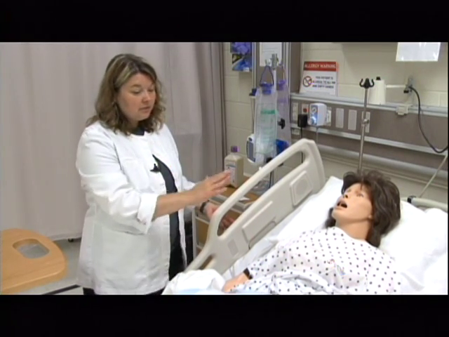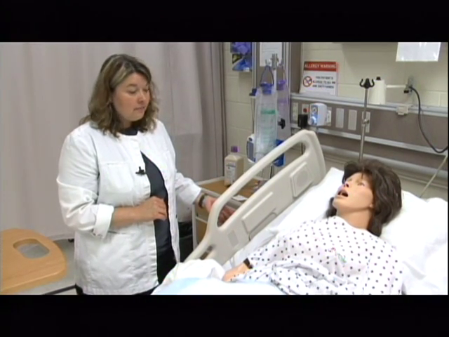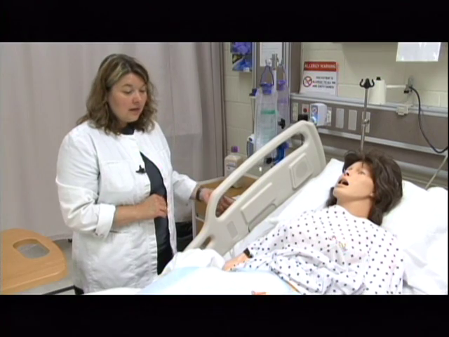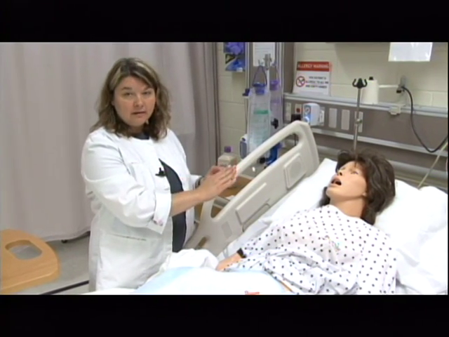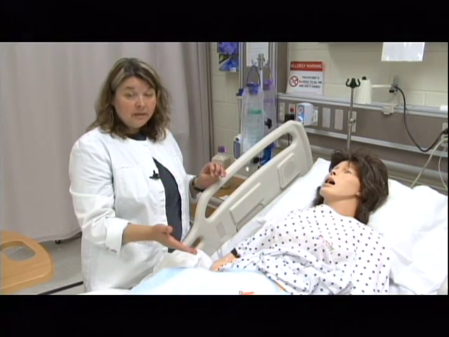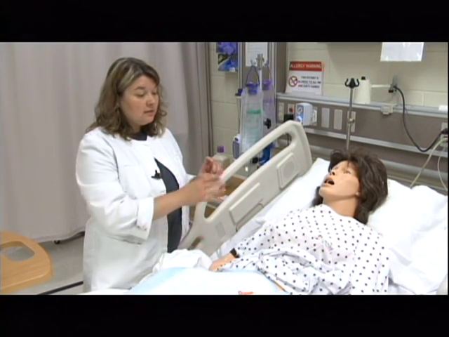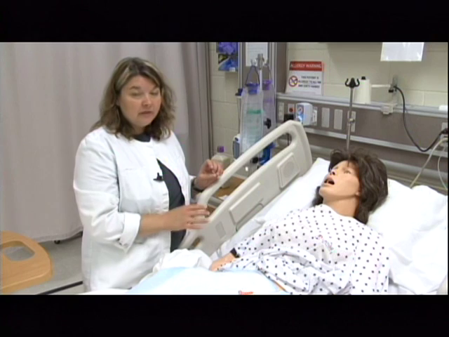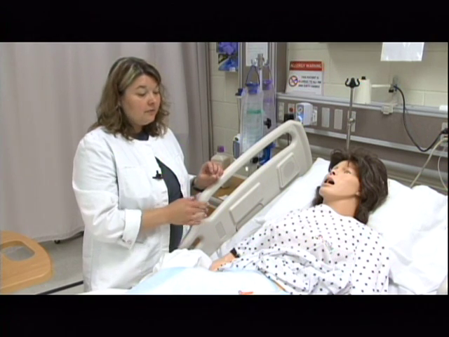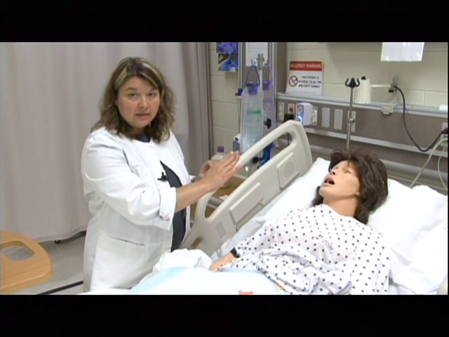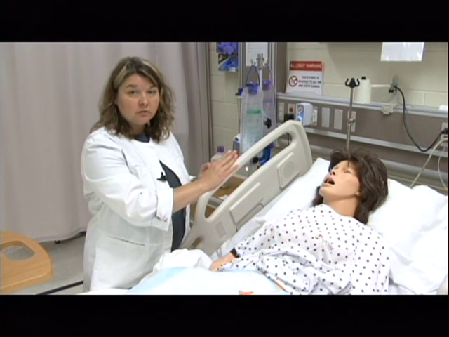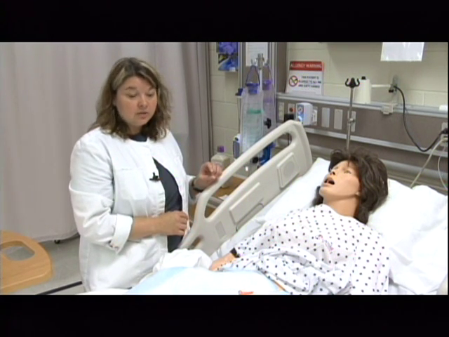And then as far as positioning of her, if I'm going to give feedings, I need to make sure that she is at least 30 to 45 degrees in height. And if this is an intermittent feeding, which it is, she needs to stay at this height for a minimum of an hour after the feeding. If the patient has continuous feedings going, then she always needs to be maintained in a height of 30 to 45 degrees, unless there are contraindications for that.